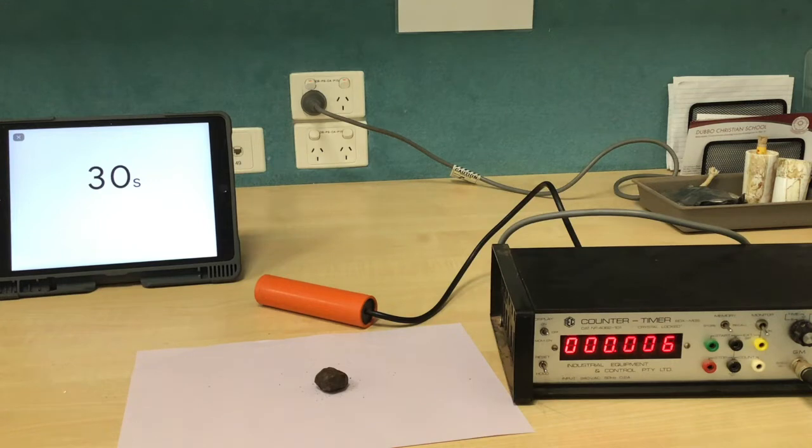G'day there, Year 9. We have a bit of a problem that we want to try to solve today, or at least learn about today. We have this rock here in front of you on the purple piece of paper, and it's radioactive. We want to figure out if paper is something that can protect us from radiation, or at least how well this radiation can actually penetrate or move through objects.